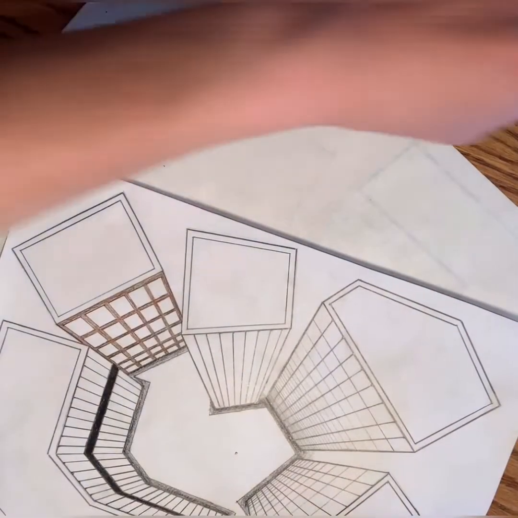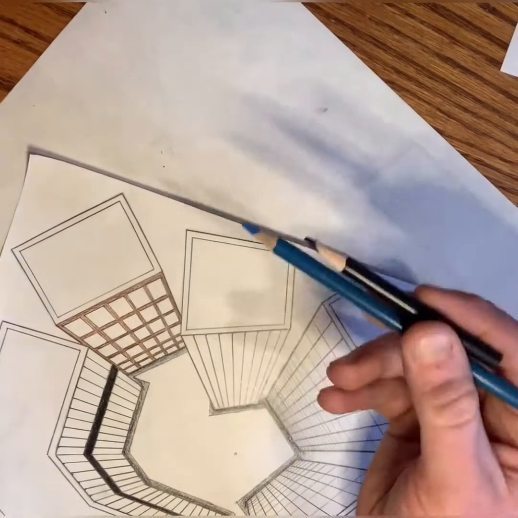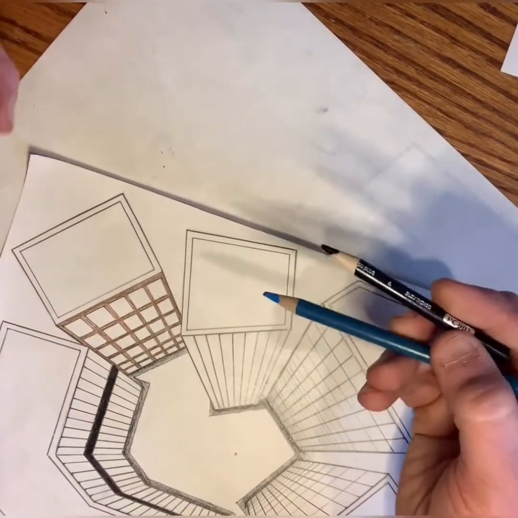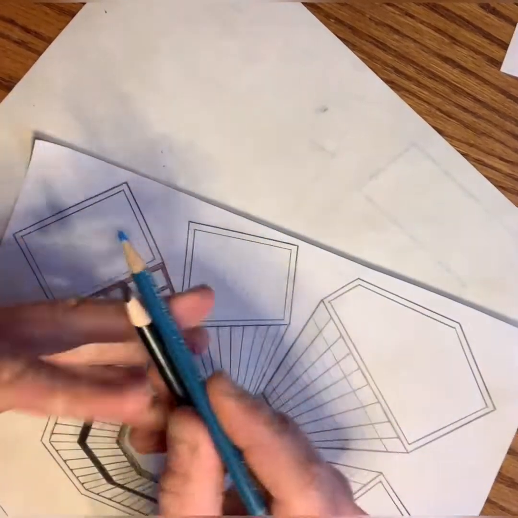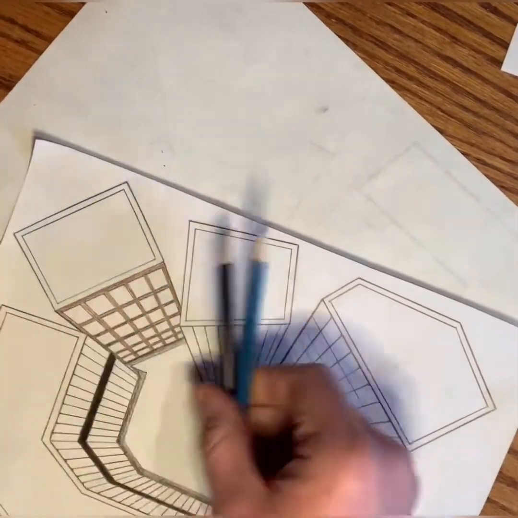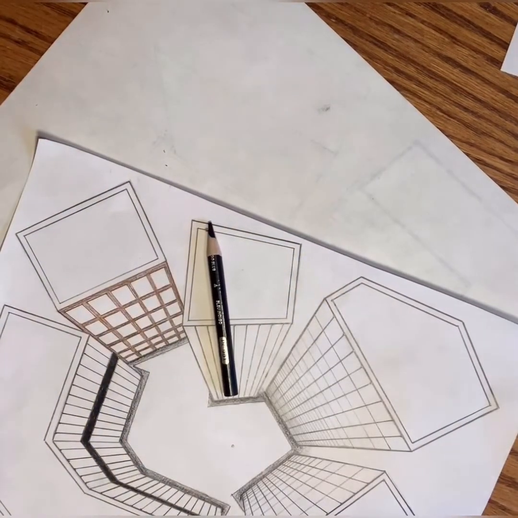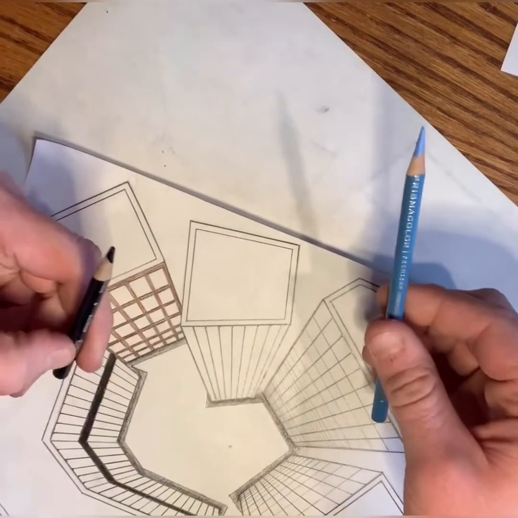So we got our brown going all the way around the face of the building. To do the windows and to do what would look like a sky reflection in the windows, you're going to need two different blues. You want to shoot for the lightest shade of blue that you have and the darkest shade of blue. So here is my lightest, here is my darkest.